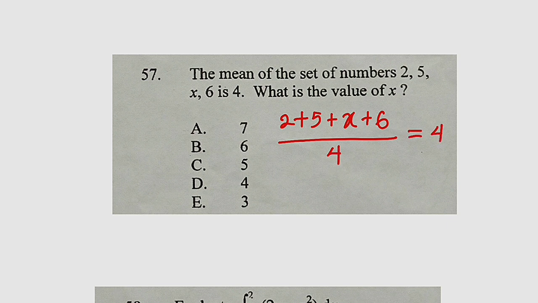Let us collect the like terms. 2 plus 5 is 7. 7 plus 6 is 13. So we have 13 plus x. You cross multiply this time, this will give us 16. So we have this to be equal to 16. You need 3 to make this 16, right? Therefore, x equals 3.